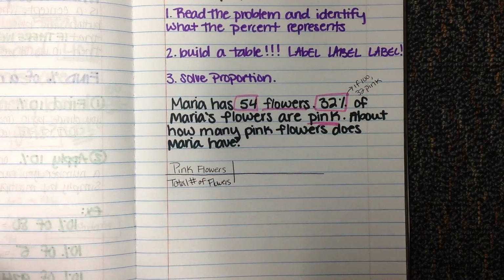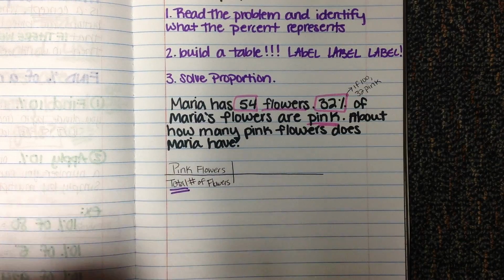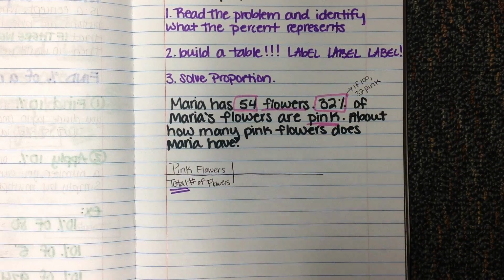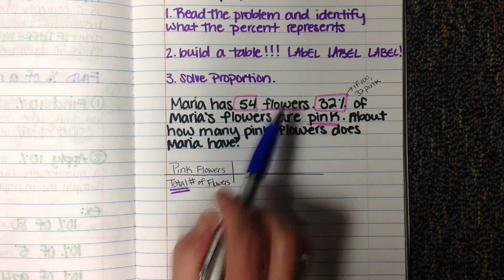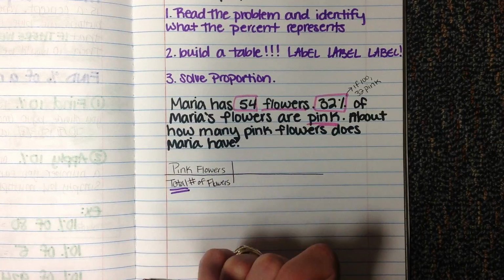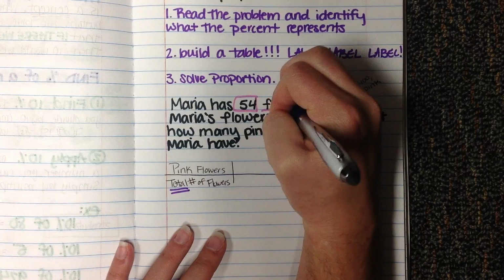Or you can write all flowers. I will tell you this word total is going to show up quite a bit when we're looking at percents. So pink flowers to the total number of flowers. What do I know? Well, it says Maria has 54 flowers. Are those talking about pink or are they talking about all my flowers? This is all flowers.